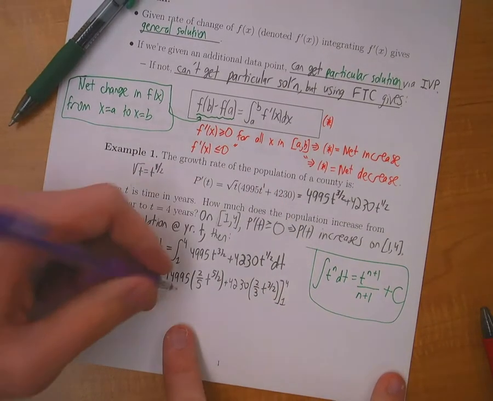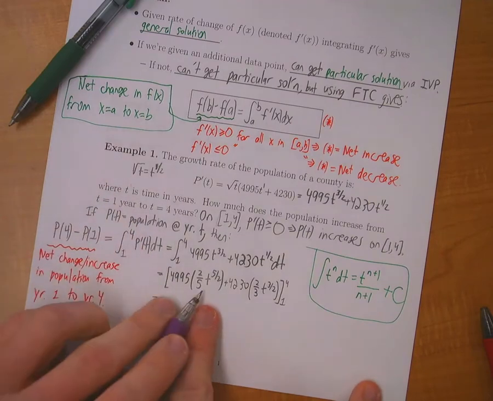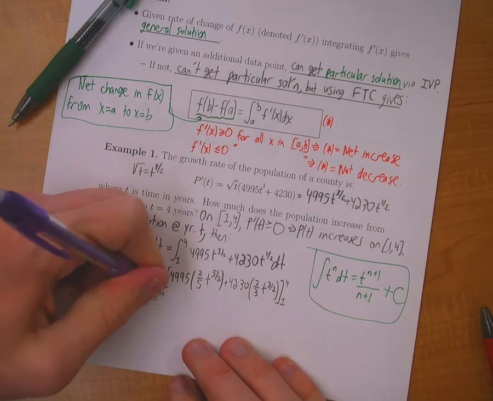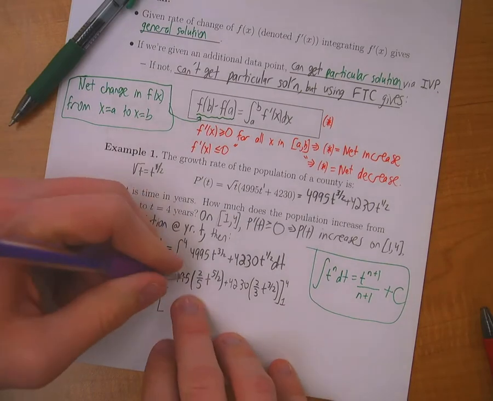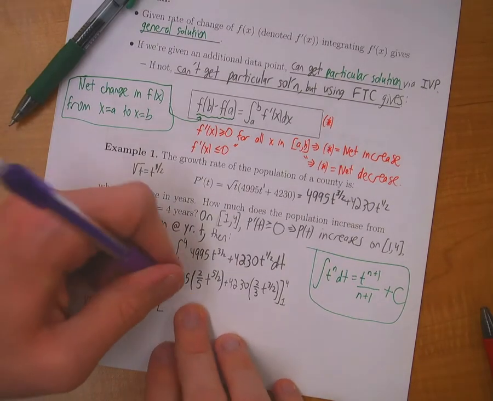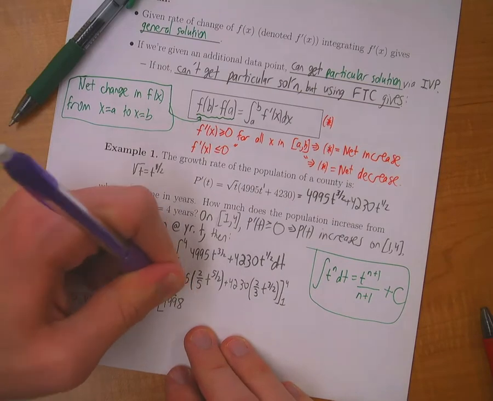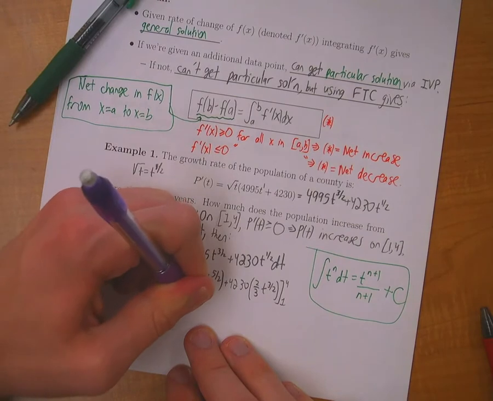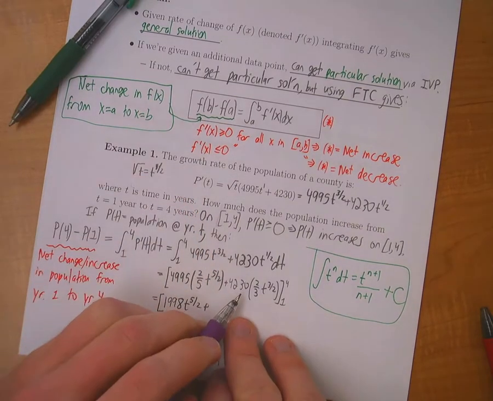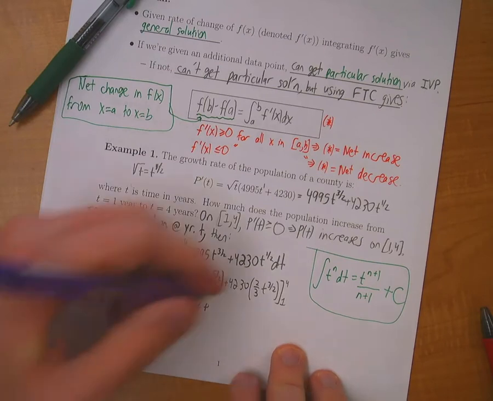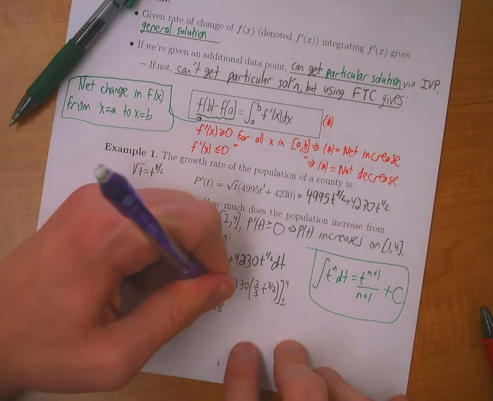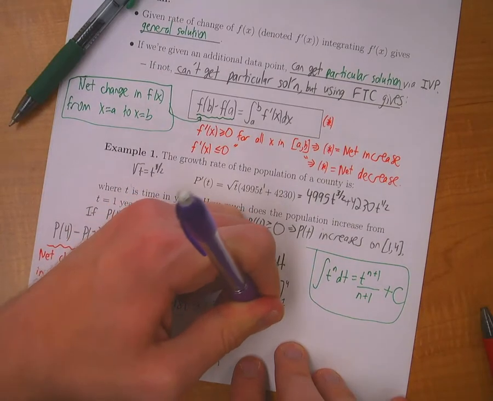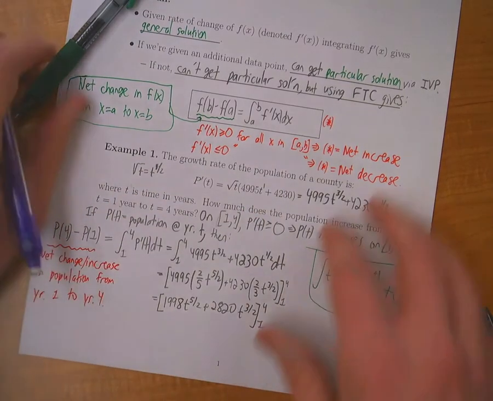What you'll notice is that if we simplify the antiderivative before we apply the fundamental theorem, 4,995 times 2/5 ends up equaling 1,998 times t to the 5 halves, and then plus 4,230 times 2/3, so that will be 2,820 times t to the 3 halves, and then integral from 1 to 4. Okay?